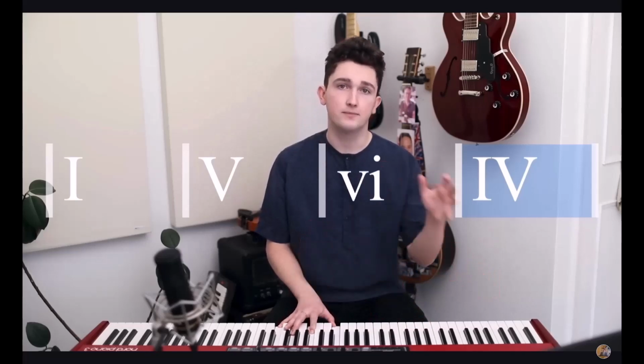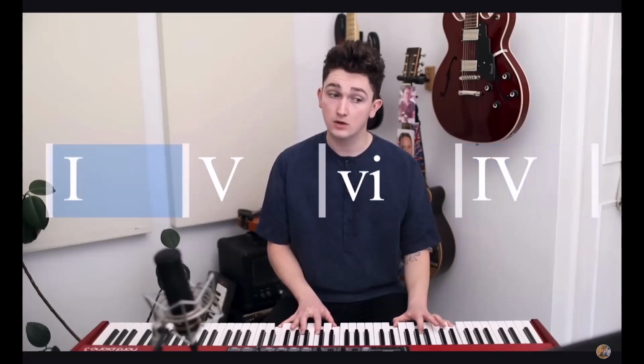Now the 4 chord, much like the 5 chord, doesn't necessarily feel resolved. It doesn't want to stay here. So we need to go back somewhere, and that pushes us back to the 1 chord.